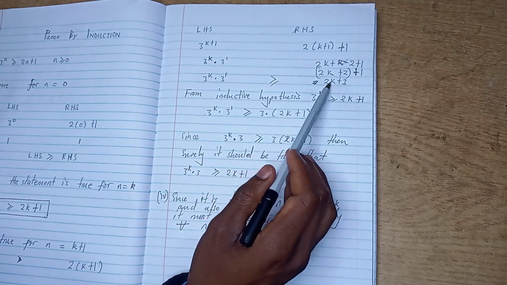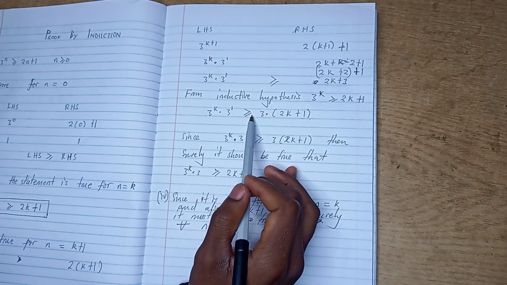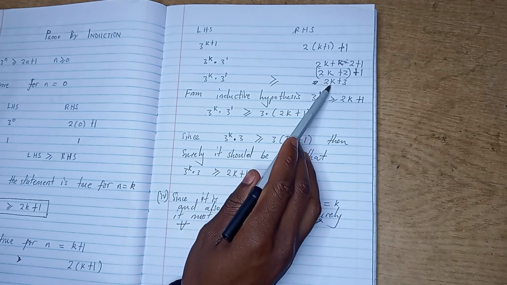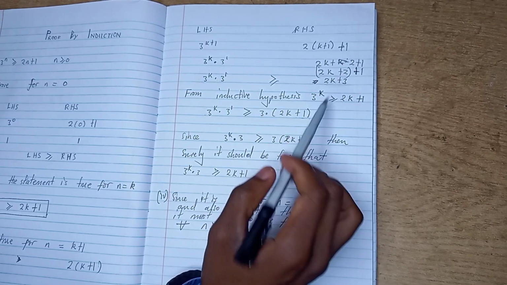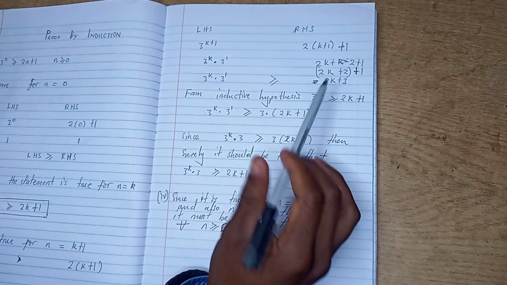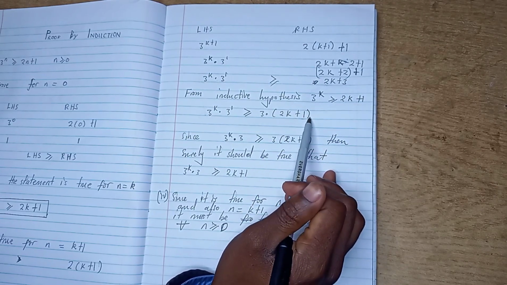So since we definitely know that 10 is greater than 9, it must be true that 10 is greater than 7. Because if you look at these two values, this is bigger than this. Because we are multiplying this by what? By 3. This will be 6k plus 3.